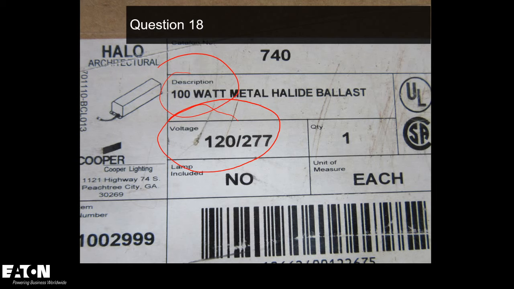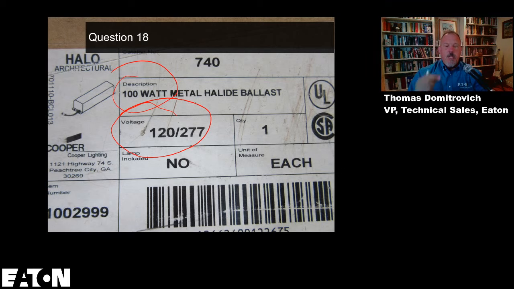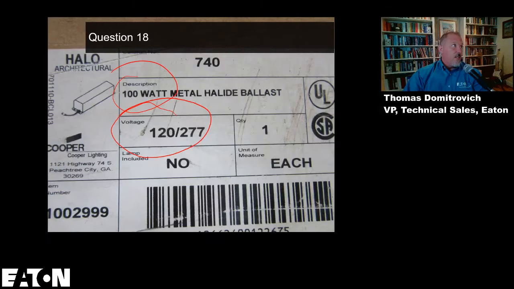My only note in this regard would be that you have to understand the ratings of the equipment that you are purchasing, because obviously it makes a difference. Some lighting can be used at only one voltage, or it can be used at different voltages.